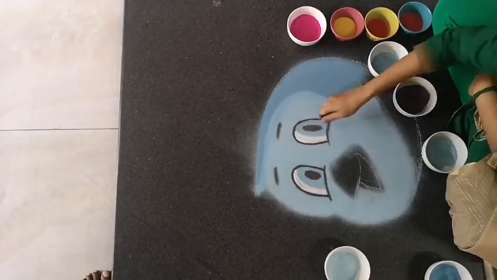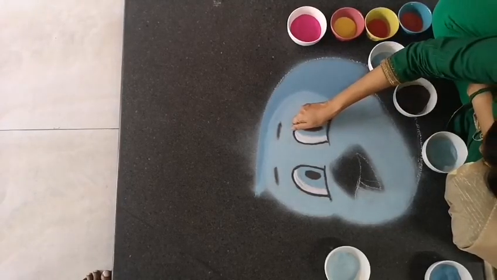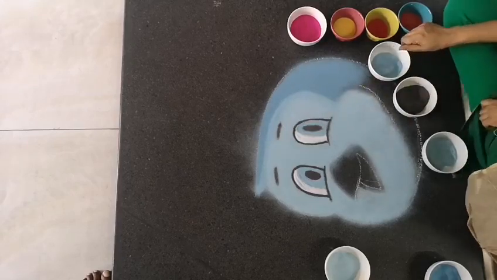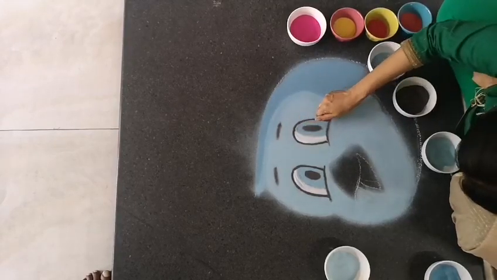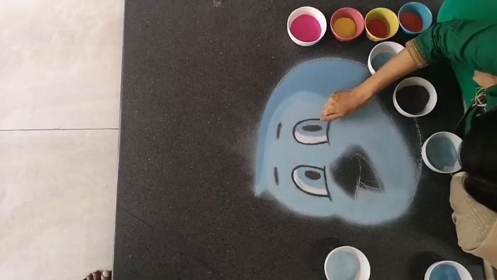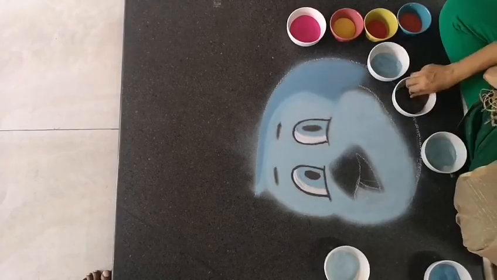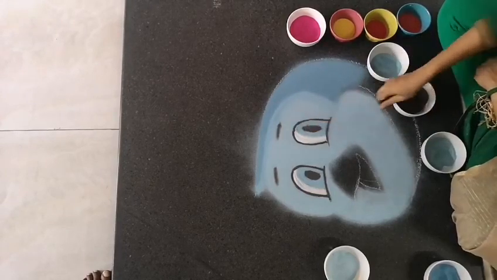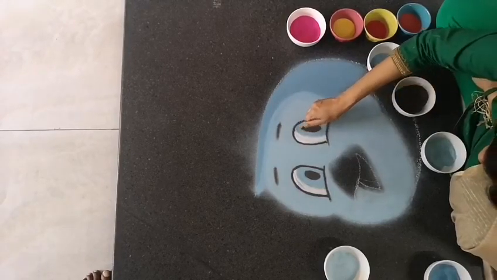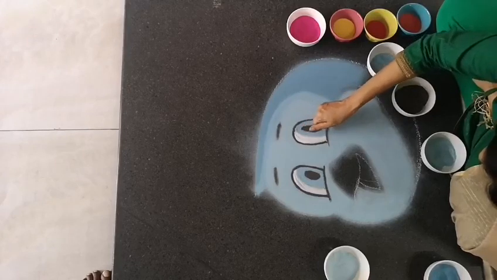Have to take only a little and just adjust. Adjust your lines, it becomes more thick. Now you have to be very careful with black. You have to go very slowly.